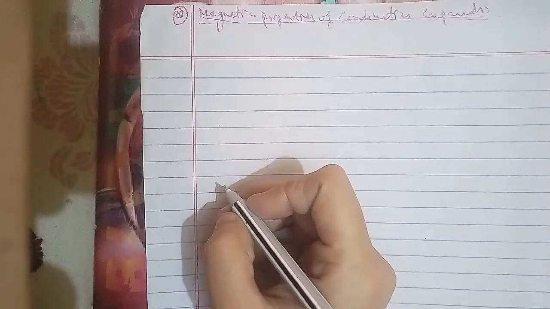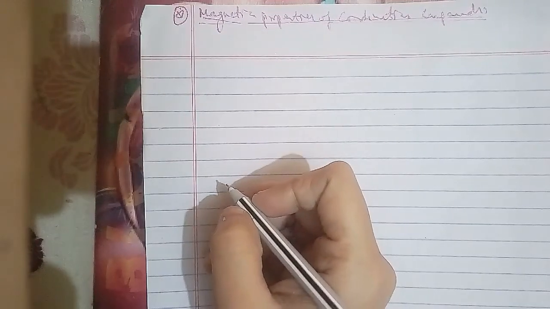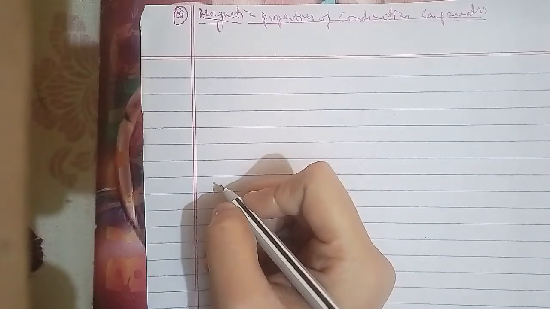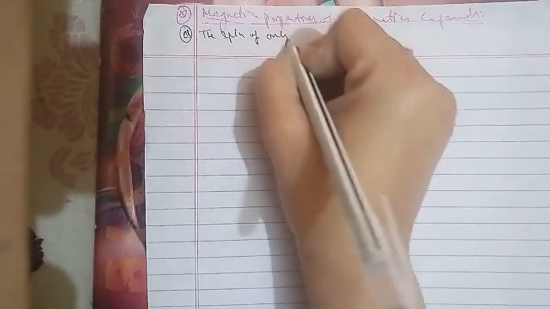The question is: the spin-only magnetic moment of MnBr4 2- is 5.9 BM. You have to predict the geometry of the complex ion.